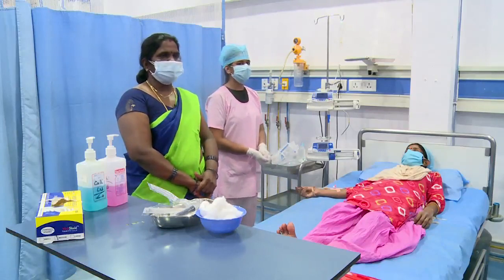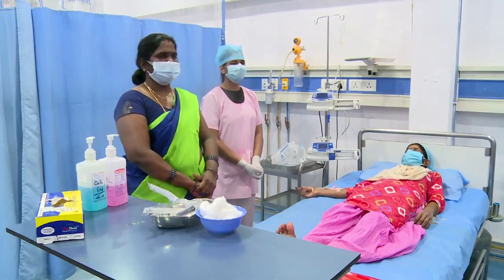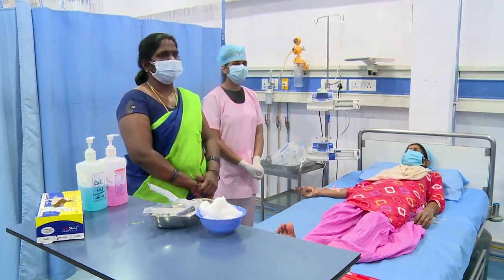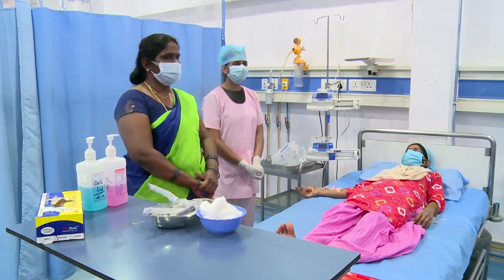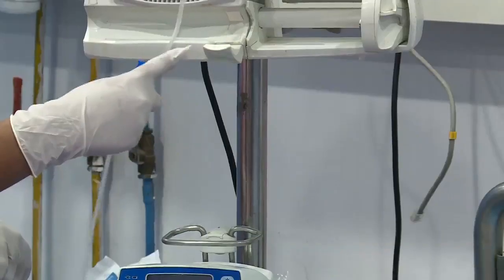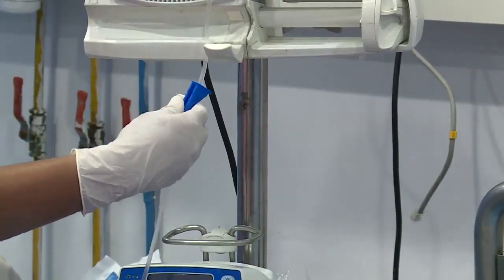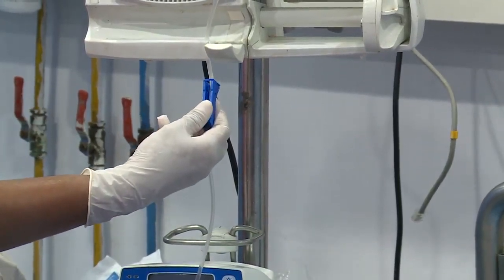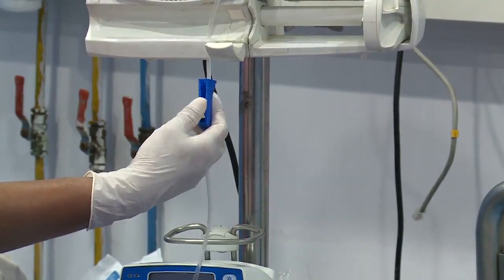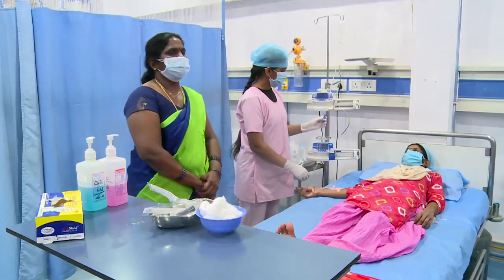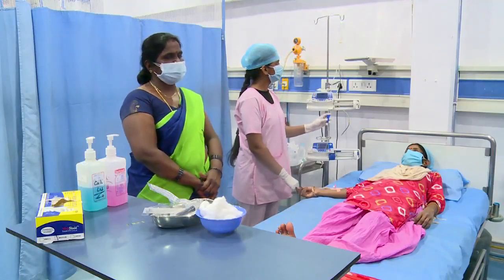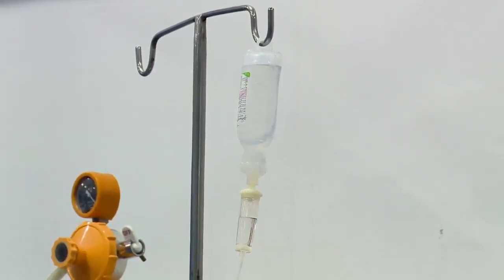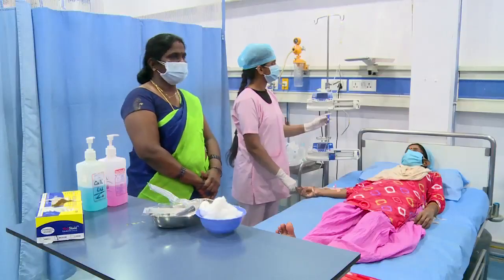This drug will be administered very slowly, at 1.5 ml per minute, so we have to adjust according to the drop factor. 1 ml equals 15 drops for an adult. So to give the patient 1.5 ml per minute, we have to run 45 drops per minute, for slow maintenance of the dose. Now she is adjusting it.